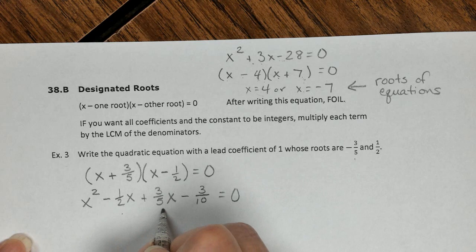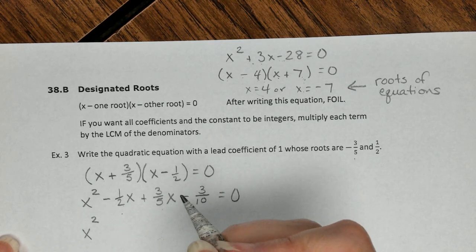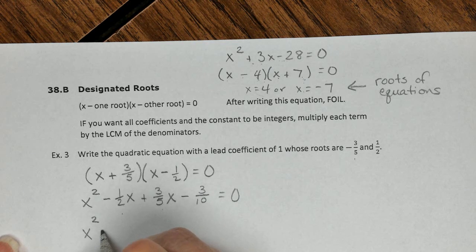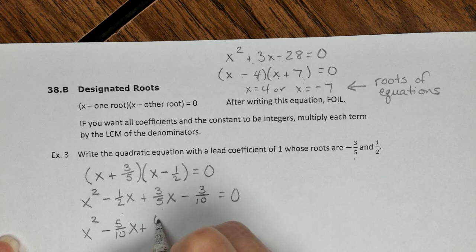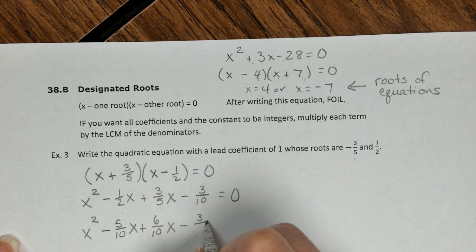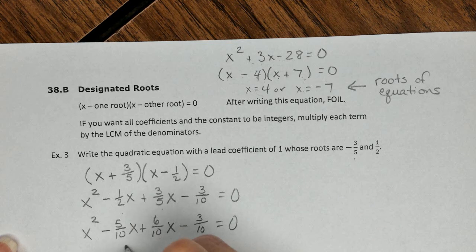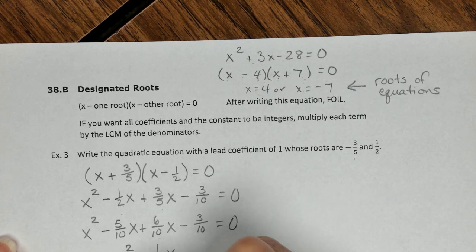And for that we need common denominators. So this would be x squared, we'll make it tenths, so minus 5/10 x plus 6/10 x minus 3/10 equals 0. So x squared plus 1/10 x minus 3/10 equals 0.